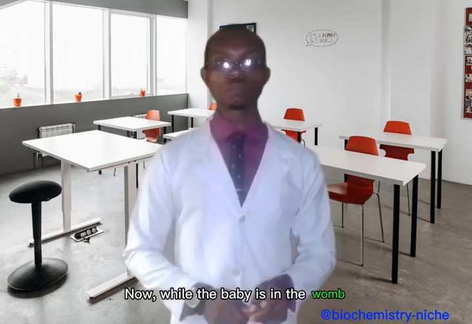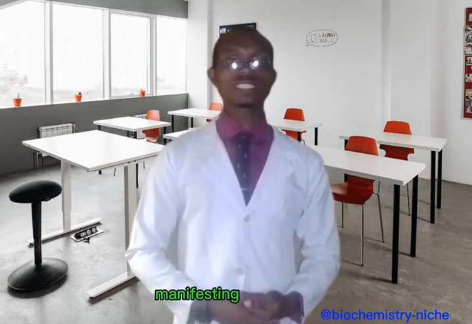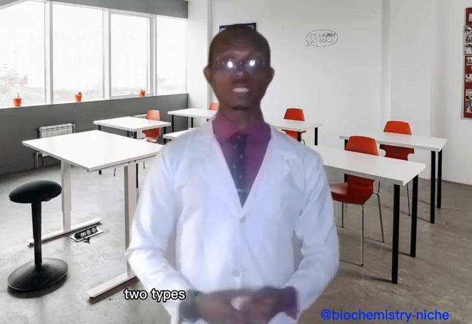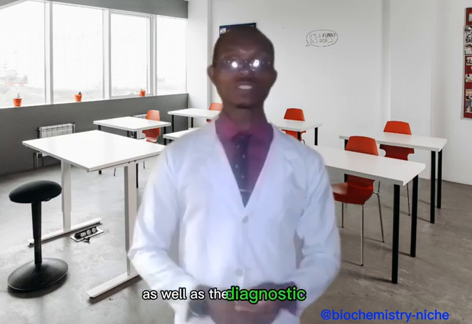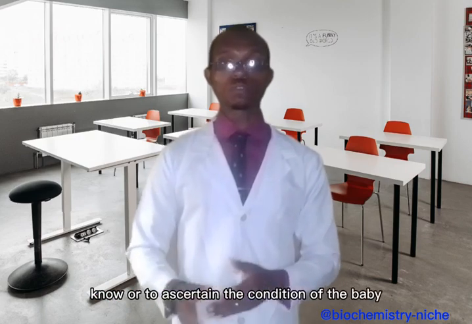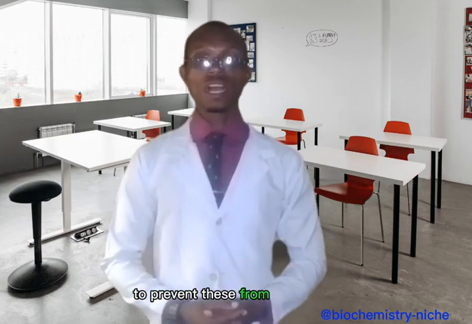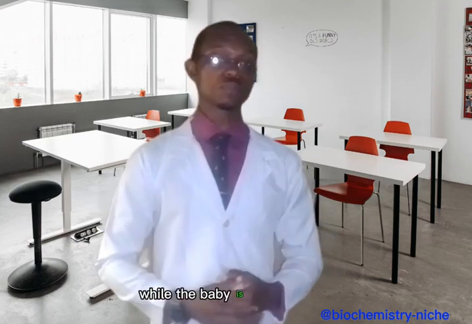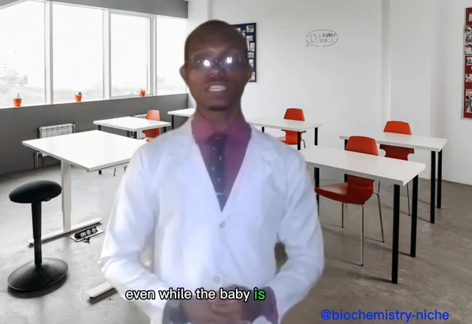Now, while the baby is in the womb, it is possible to check the condition of the baby to know if there is any abnormality manifesting. We have majorly two types of tests that can be done: the screening test as well as the diagnostic test. Both of these tests can be done to ascertain the condition of the baby. Regular exercise can also help to prevent this from happening because it helps the baby while the baby is being formed in the womb. So I encourage every one of us to care for the baby even while the baby is in the womb.